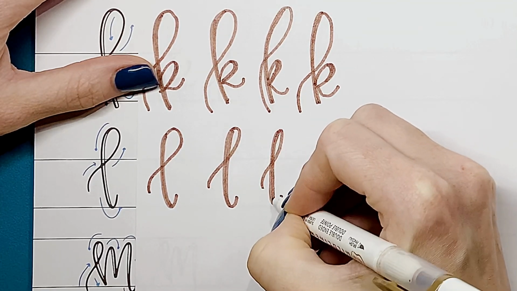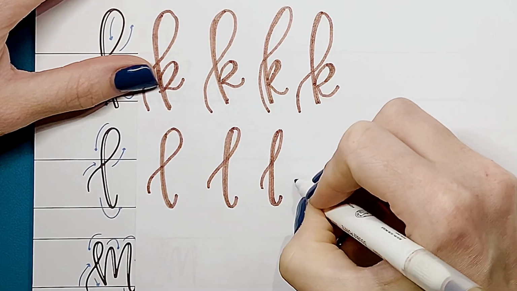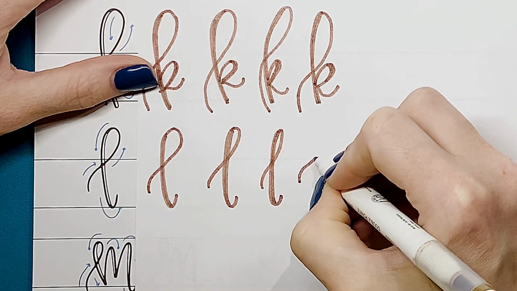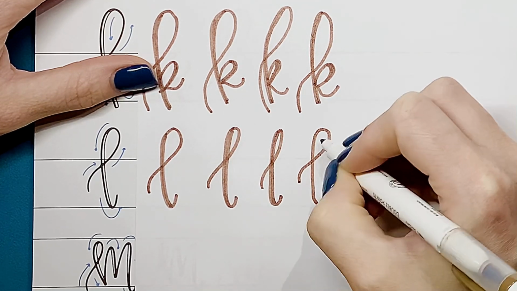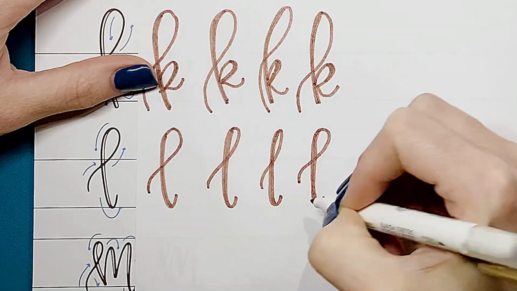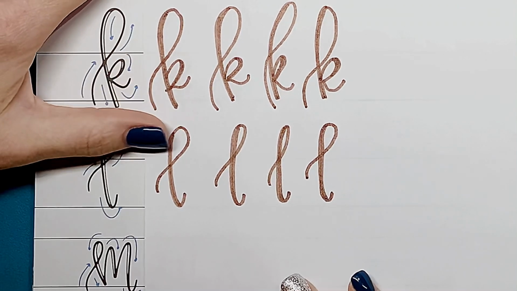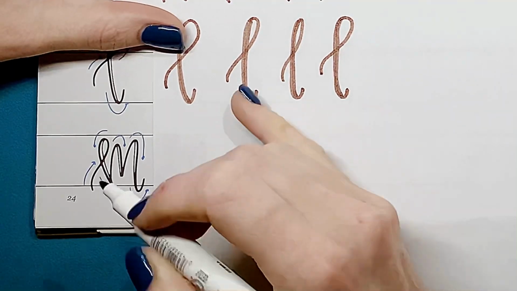That was my freehand. Let's try it again. Up, bigger, bigger, bigger, and down, and around. Terrible, terrible, but better with practice. All right, the M's. This looks fun.